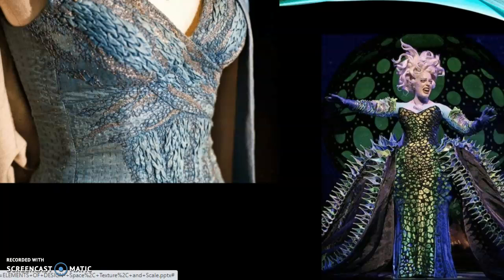Here we have texture in costumes. The top left image is the bodice piece from the Game of Thrones costumes. This is for Daenerys Targaryen. And those of you who watch Game of Thrones know that she is the mother of dragons. Now, this bodice, sort of the crossover parts there that have been sewn on, have been smocked to look like scales. And you can see that they actually do look a lot like dragon scales. Mother of dragons, dragon scales. You can see where the costume designer was going with that.